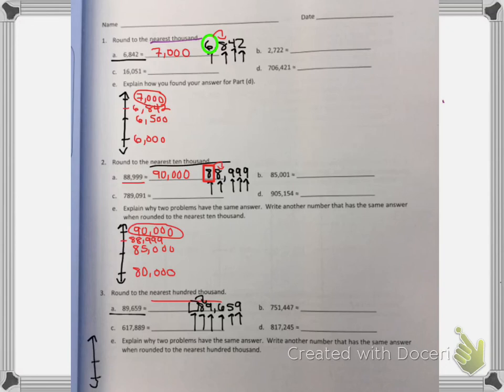So minimum, midpoint, maximum. So I have 0, I have 100,000, and I have 50,000. Where does 89,659 go? Well, it's going to go pretty high. It's going to go right here. So I know I'm going to round up to 100,000. Okay, so 100,000 is going to be what we round up to.